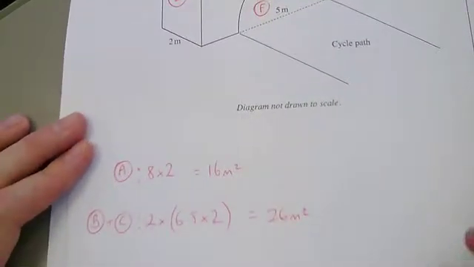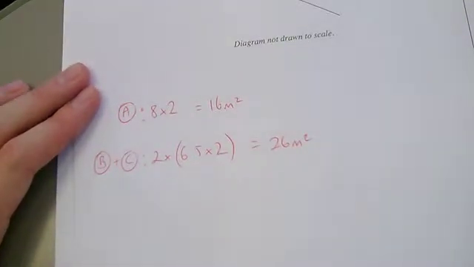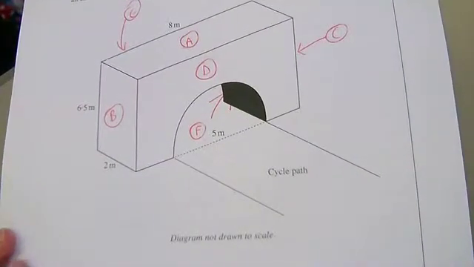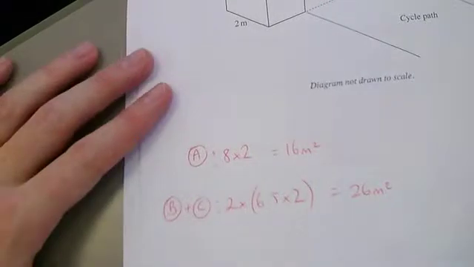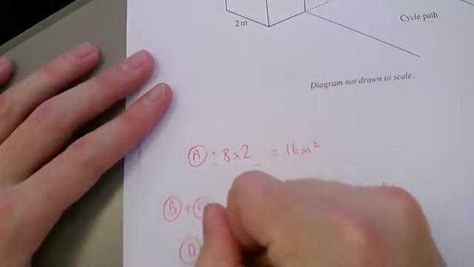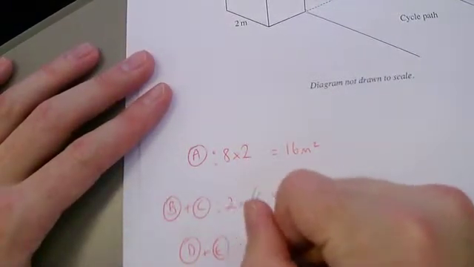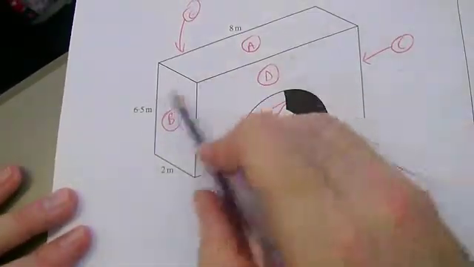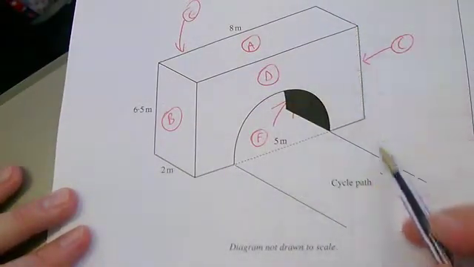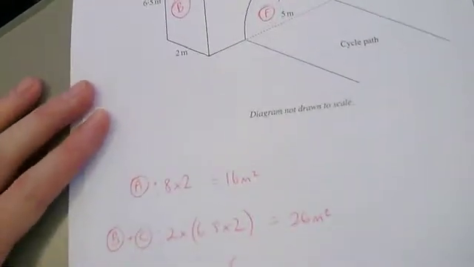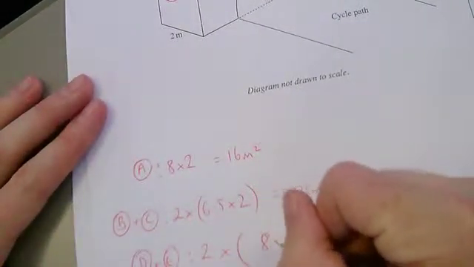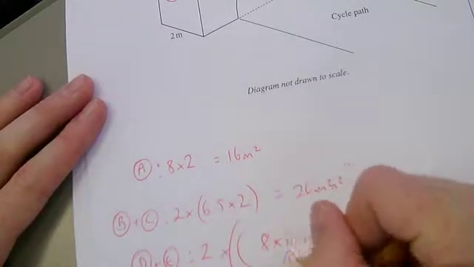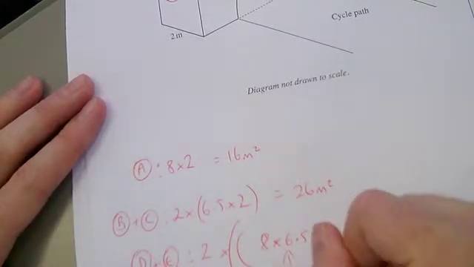All good? Okay, for rectangle D, that's a composite shape. That's a rectangle with a semicircle cut out of it. So this would be D and D, wouldn't it? So it'll be 2 times whatever I do next. Okay, so I need to do 8 multiplied by 6.5 first. 8 times 6.5. Now that'll do the rectangle. So I need to take away the semicircle.